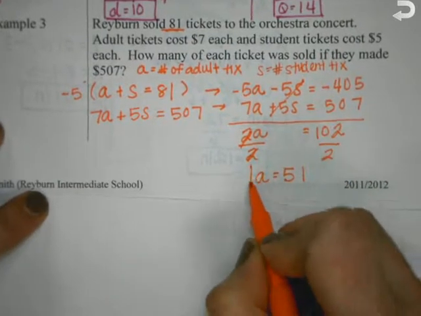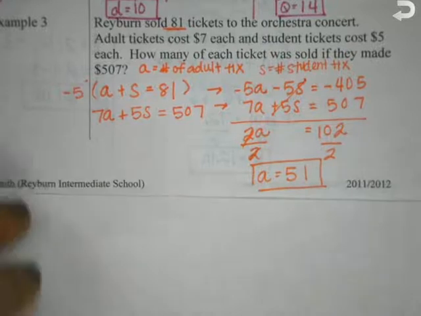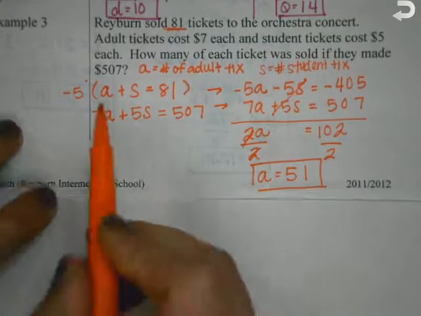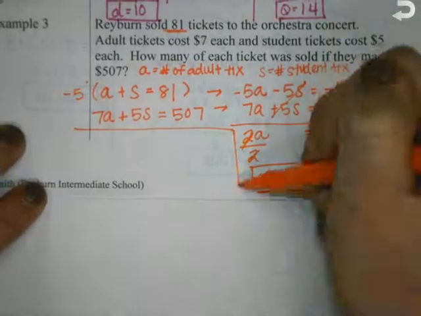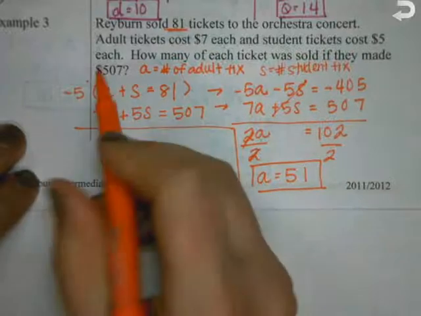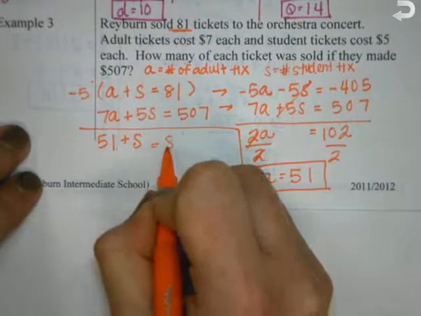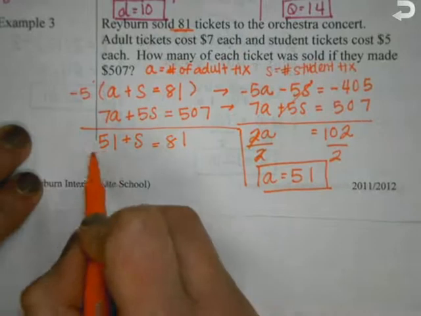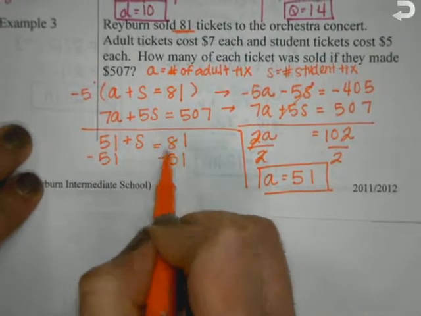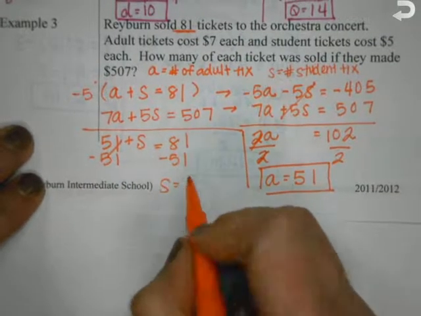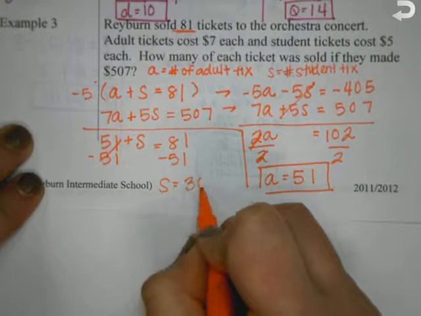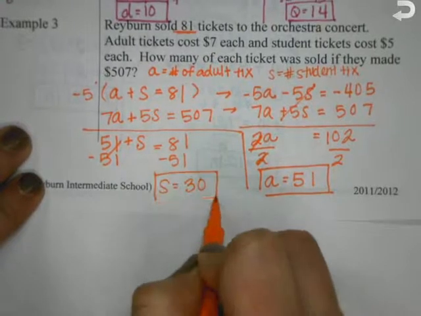How do I solve for S? Plug it in. So that is 51 plus S equals 81. Subtract 51. S equals 30. Oh my gosh. So 51 adult tickets, 30 student tickets. Same idea, just no decimals for that one.